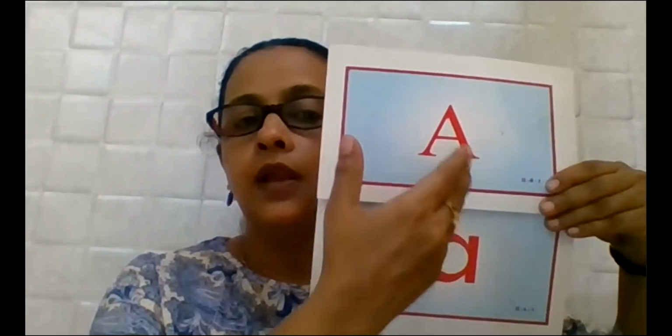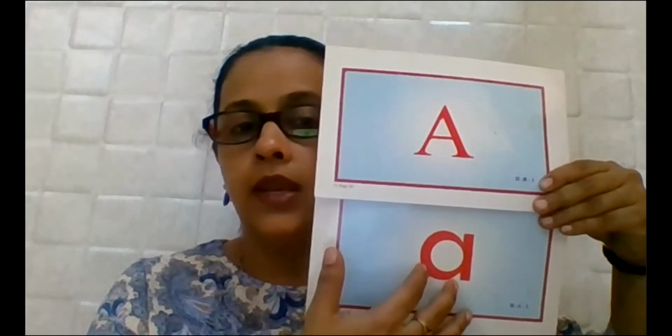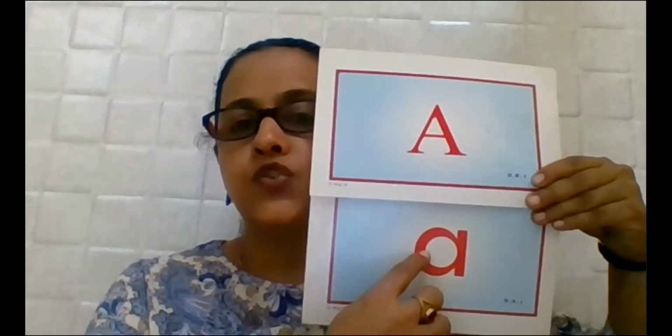So we are going to introduce through the flashcard. Capital A, small a. Capital A, small a. The sound of letter A is A. You make it sure that the child opens the mouth wide. The sound of A is A.